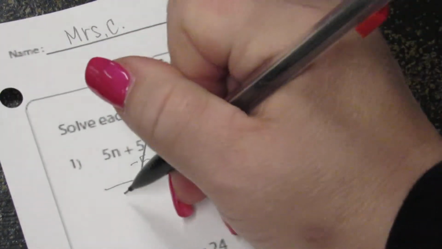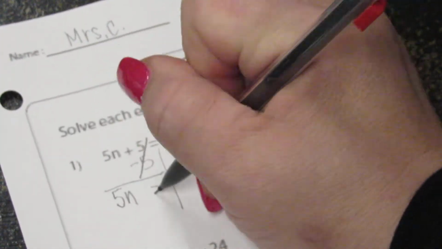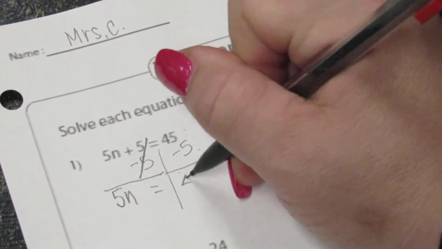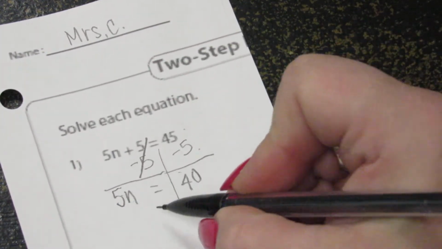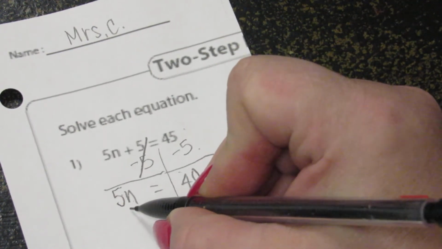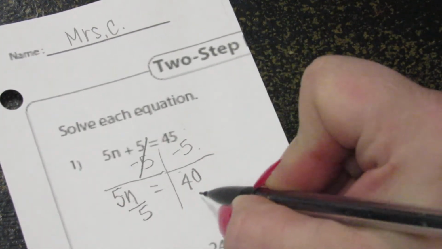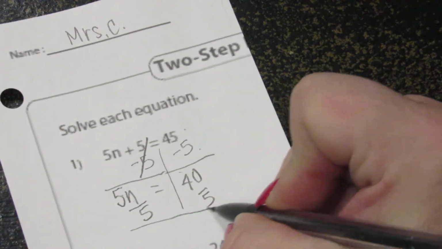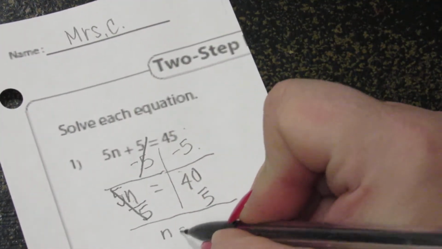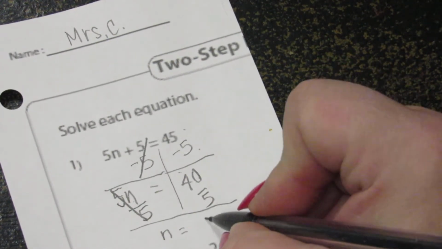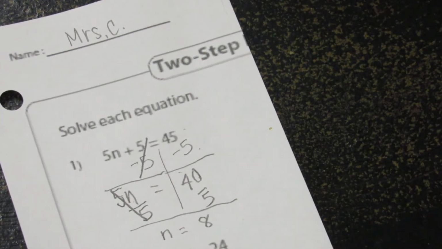Opposites will cancel. I have that 5 n's are now equal to 40. N is still not alone, but it's being multiplied by 5. So to undo that, the opposite would be divide by 5. Divide by 5. Big fat line. Opposites cancel. And n is equal to 40 divided by 5, which is 8. Okay?